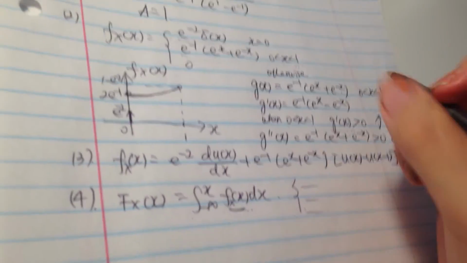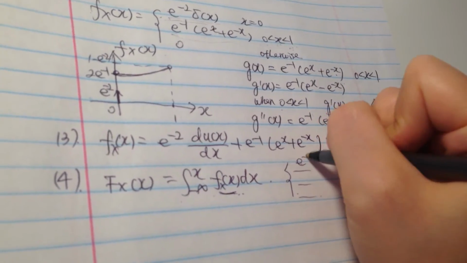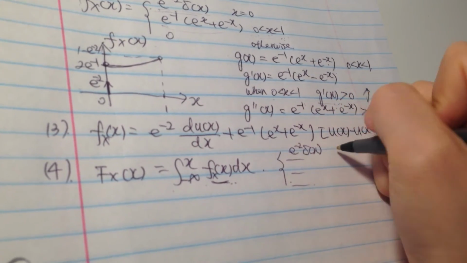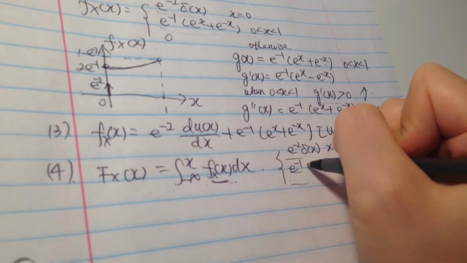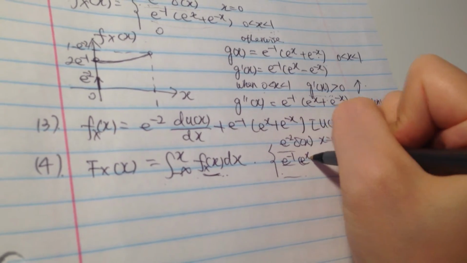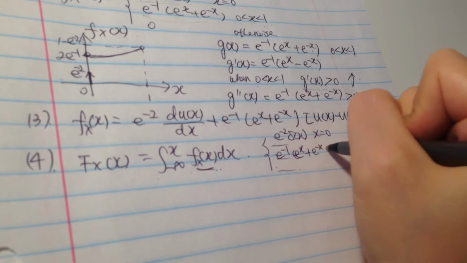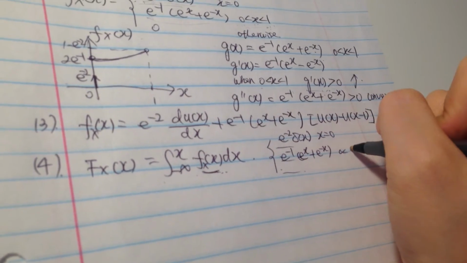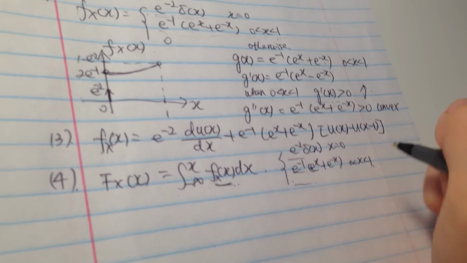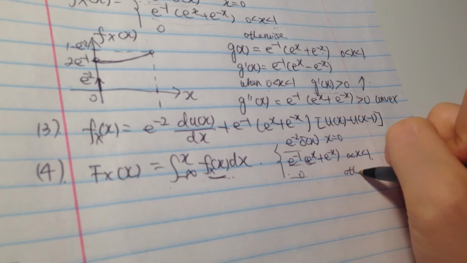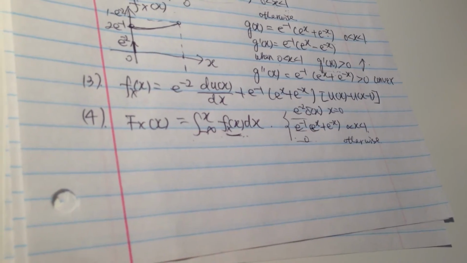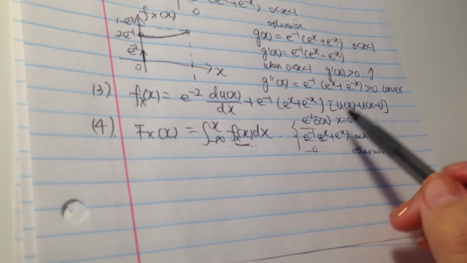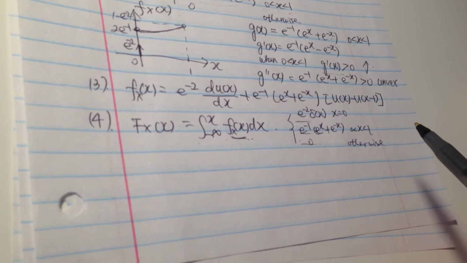The first part is this, the second part is this. Because of this, it could be written into three parts.